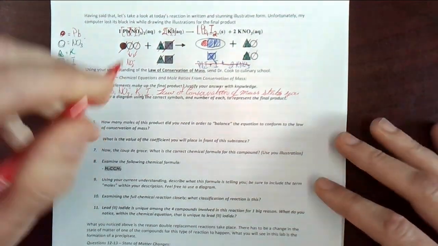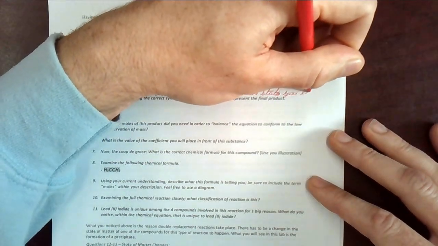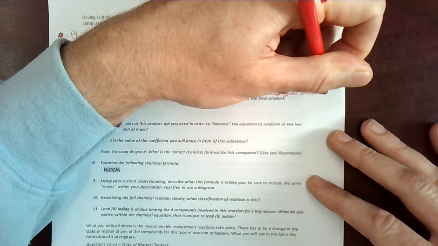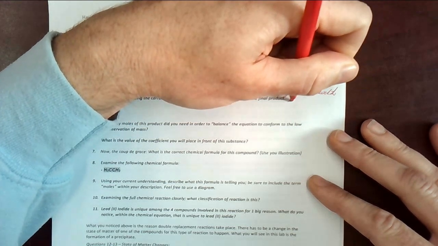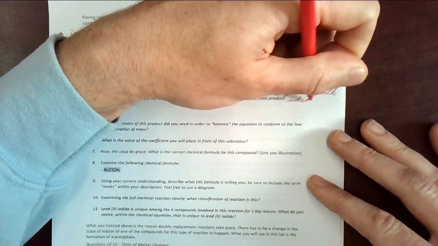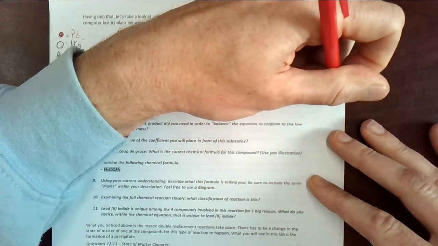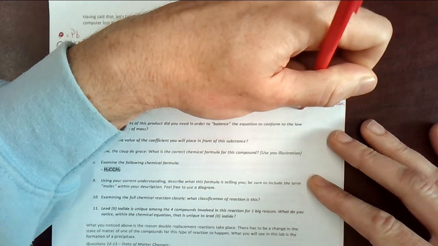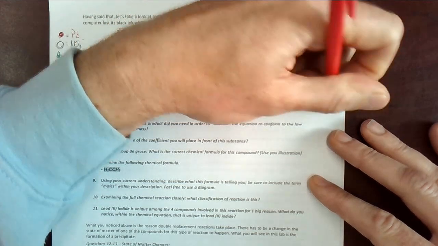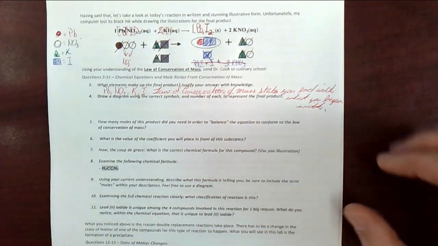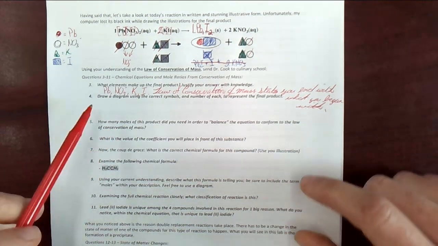The law of conservation of mass states you end with what you begin with. Smush that in there. This is why I like writing on documents. So you end with what you began with.